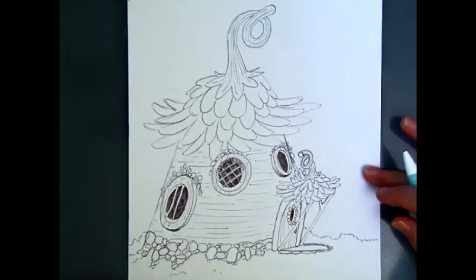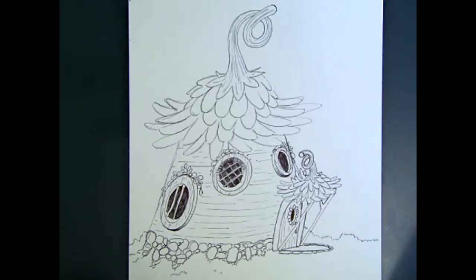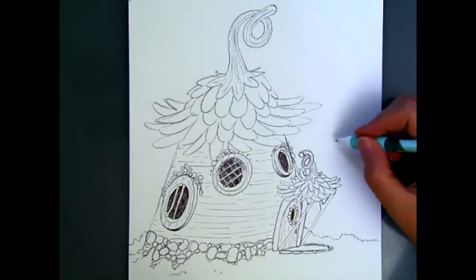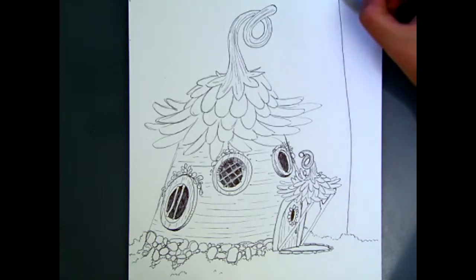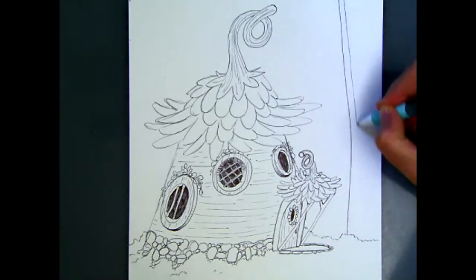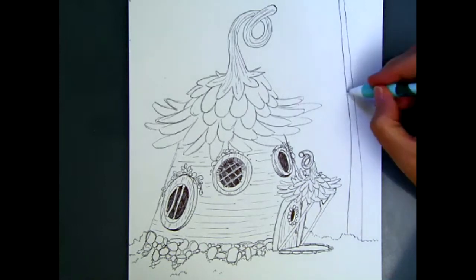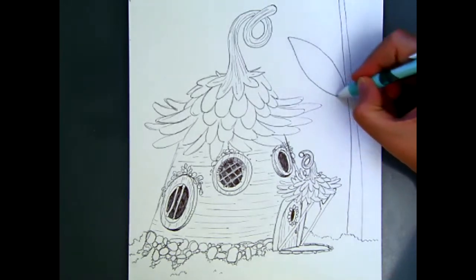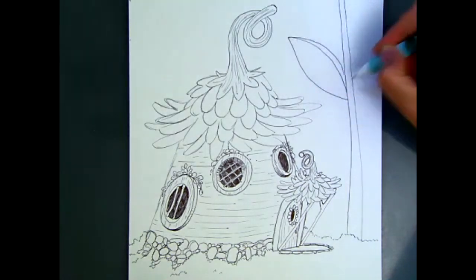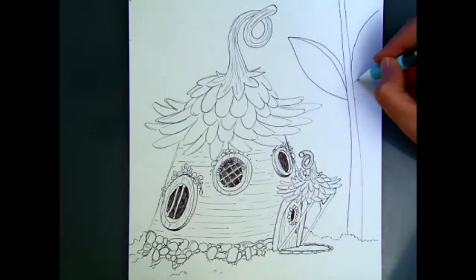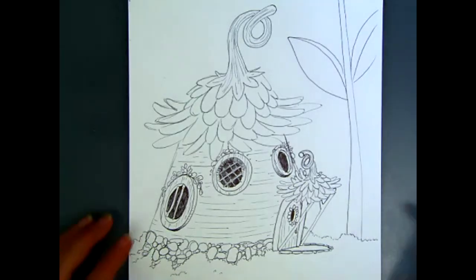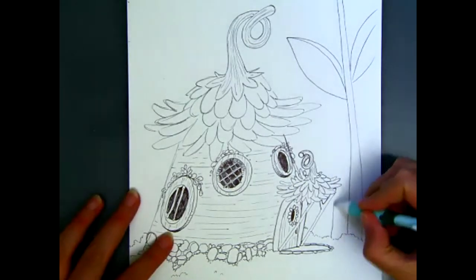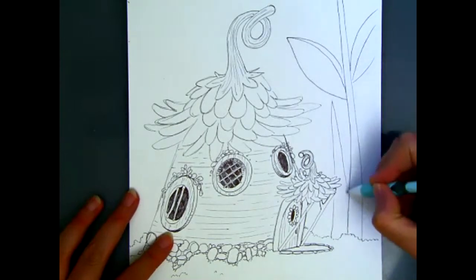And then to help this house feel small and tiny, I'm going to put in some big plants here. So I'll have a stem of something, kind of like when we do our fairies and we draw these giant flowers. Gonna have some big leaf shapes coming out. You have some nice tall grass in the background.